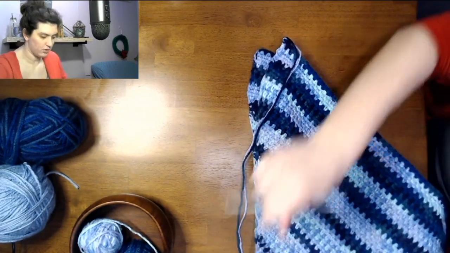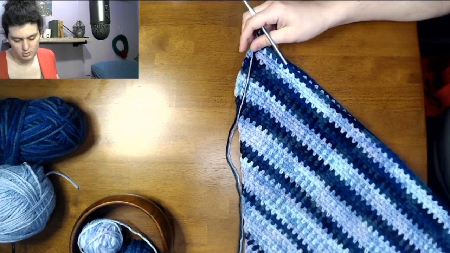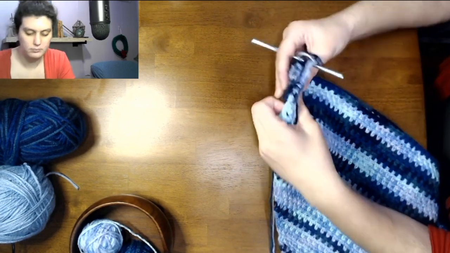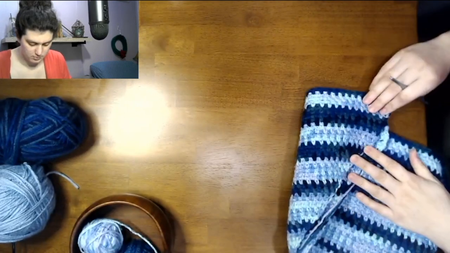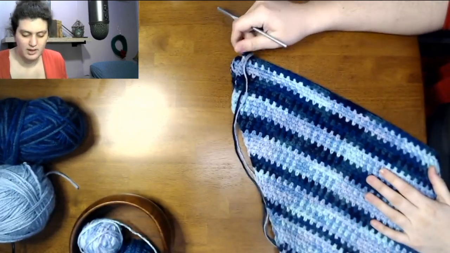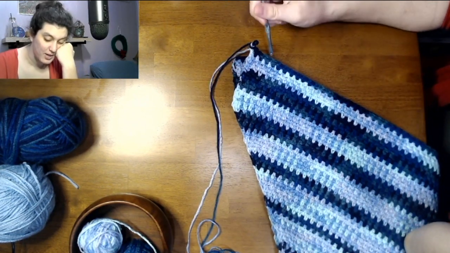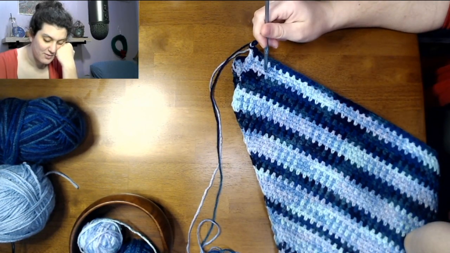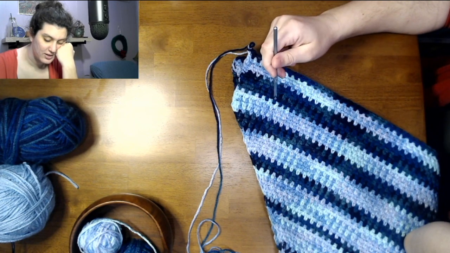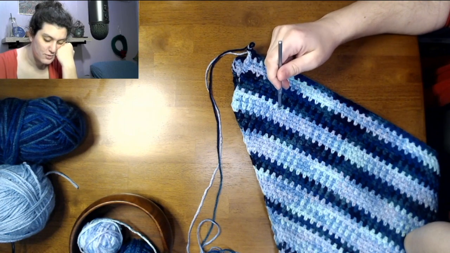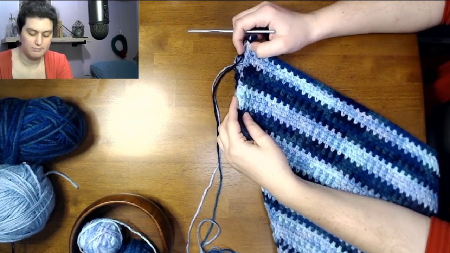So I fold my shawl perfectly in half, right? So, I don't understand. Do I need to go back? I might need to go back. 1, 2, 3, 4, 5, 6, 7, 8, 9, 10, 11, 12, 13, 14, 15 rows.